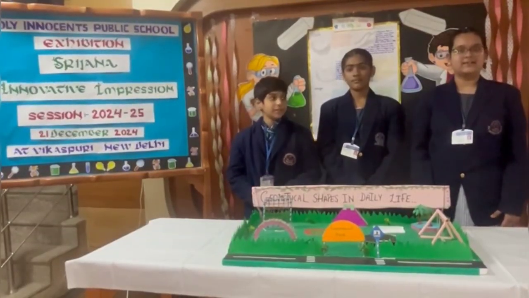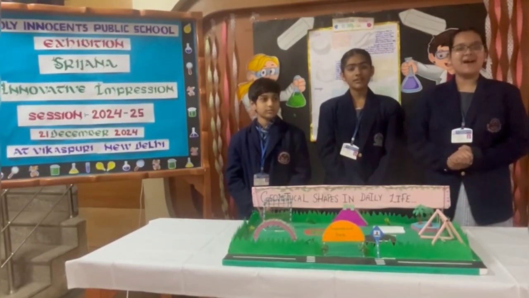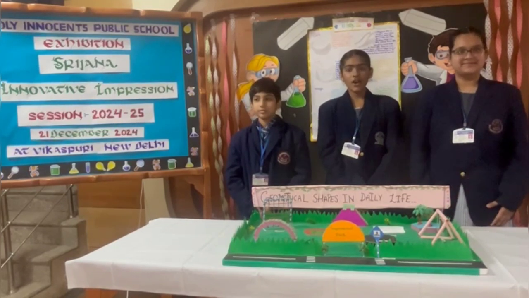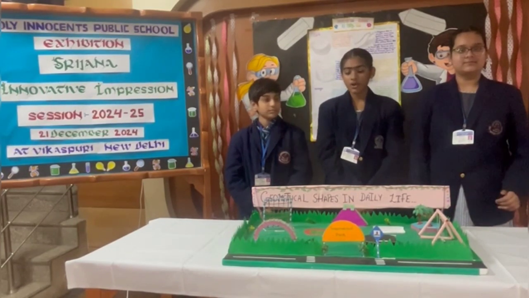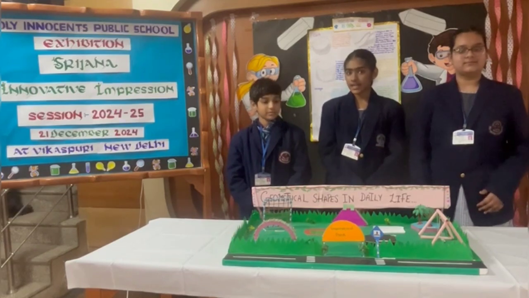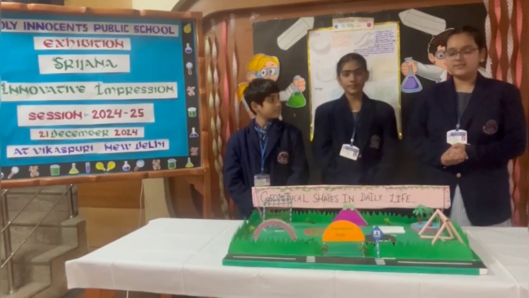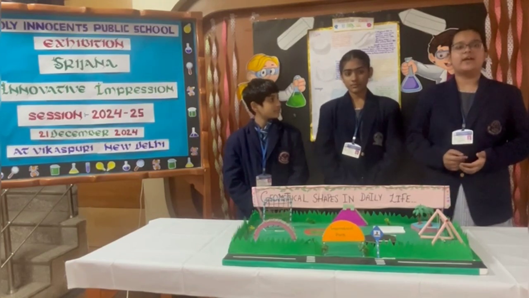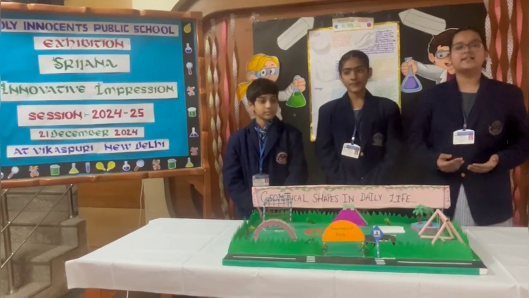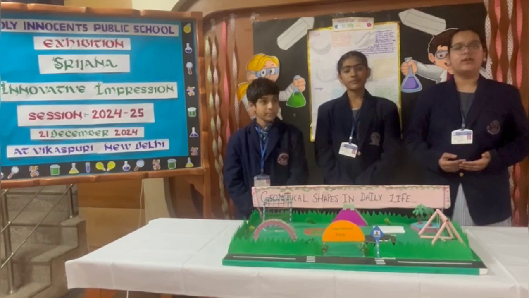I am Rohit Parthiban. I am Rainul Kaur. And I am Ashmit Kaur. Today, we are all in class 6th and we are going to present a model on the topic geometrical shapes in daily use. In this model, we are representing 9 types of shapes, which are square, rectangle, triangle, hexagon, pentagon, ellipse, oval.